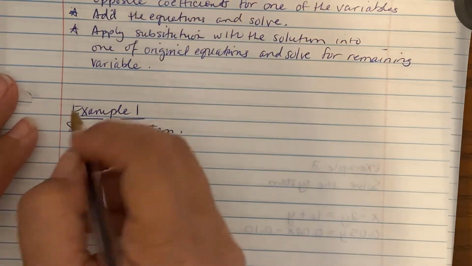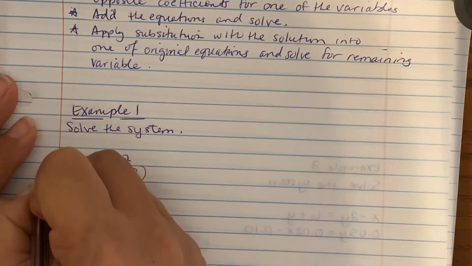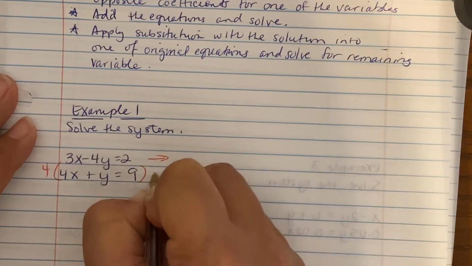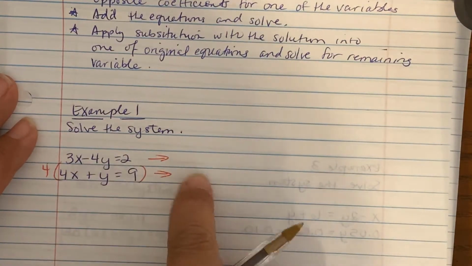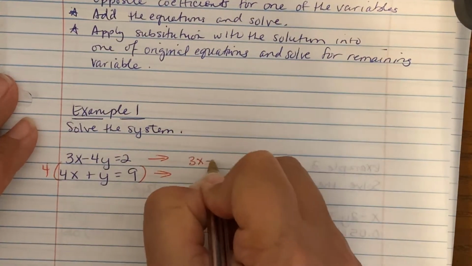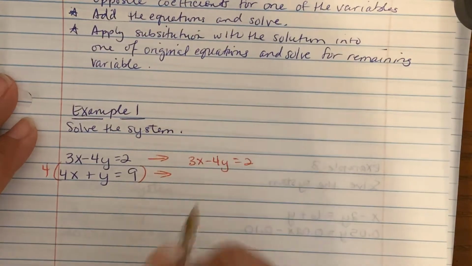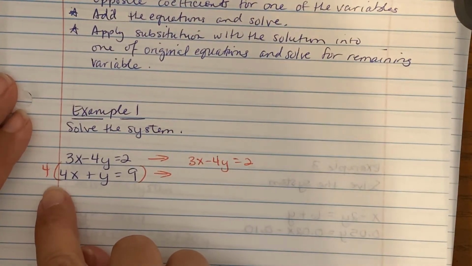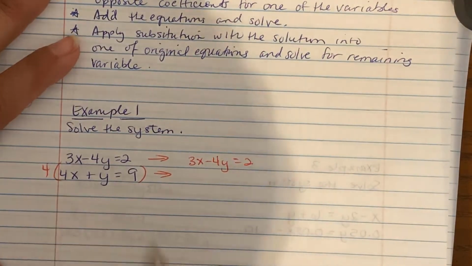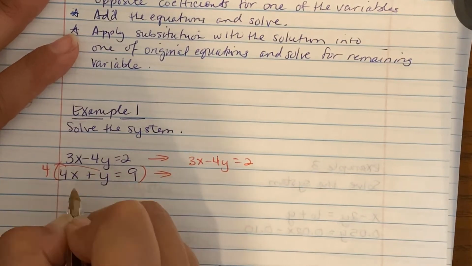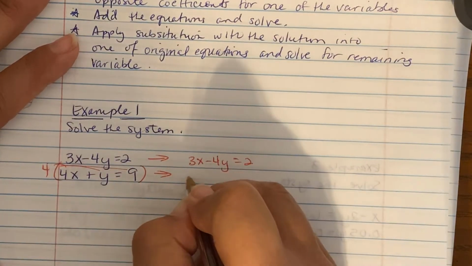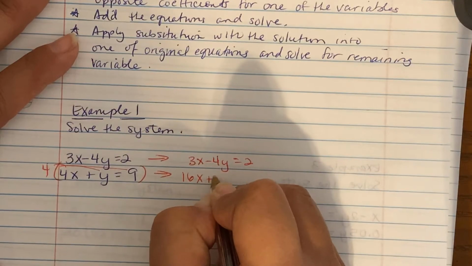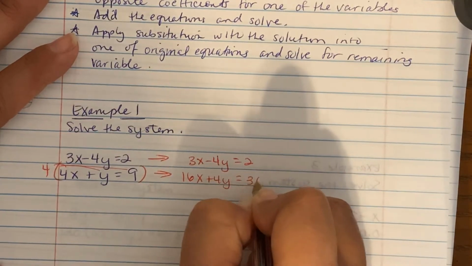So what we're going to do is put parentheses around the second one, 4 on the outside. You are bringing the first equation over and we're still 3x minus 4y equal to 2. We are multiplying in, by distributive property, 4. So 4 times 4, 4 times y, 4 times 9. So we become 16x, positive 4y equaling 36.